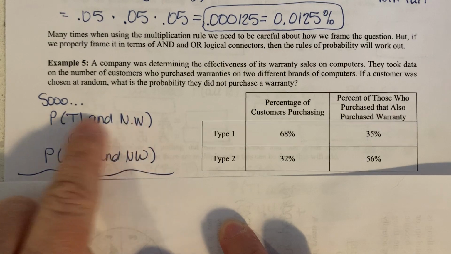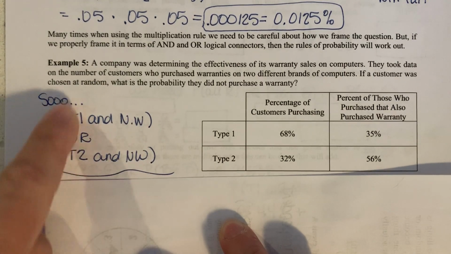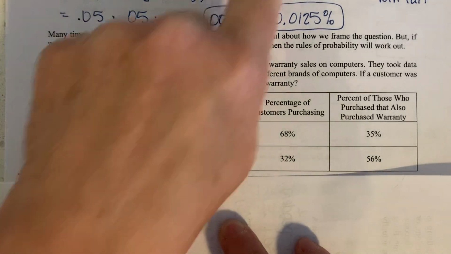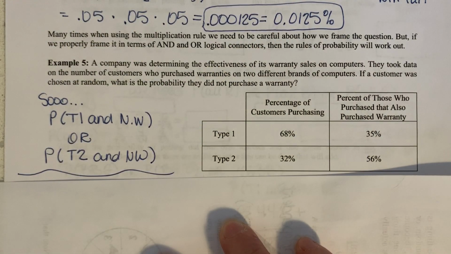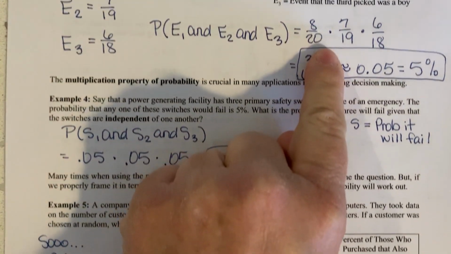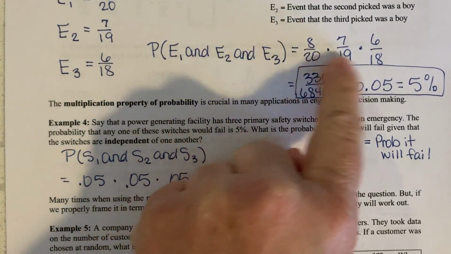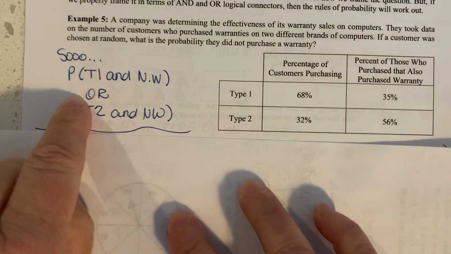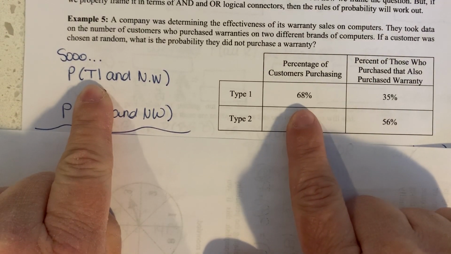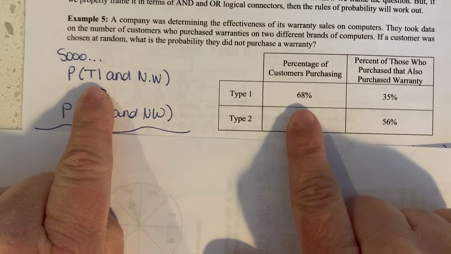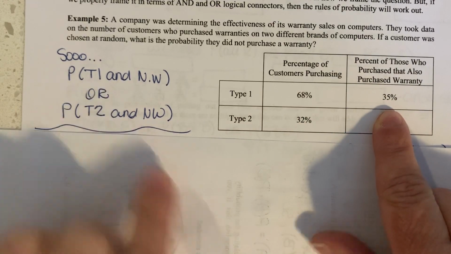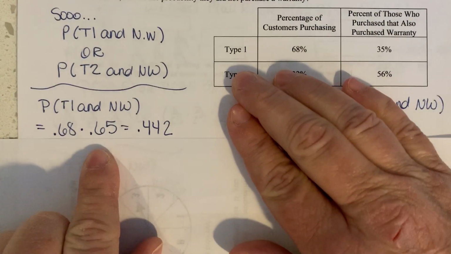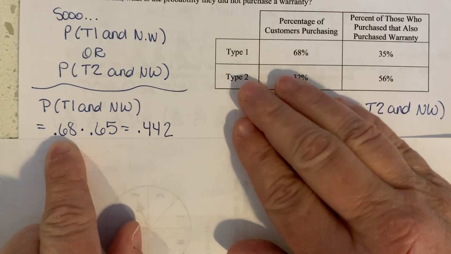So first of all, we have to figure these individual ones out, and then we have to put them together. When we figure individual ones out, that goes back to up here at the top of the page that I've already scrolled off, where you have individual events and you just multiply them together. So that's what we're going to do here. The probability that we'll get type 1 is 68%, and that we'll get no warranty on it is 35%. So we're simply going to multiply those together.